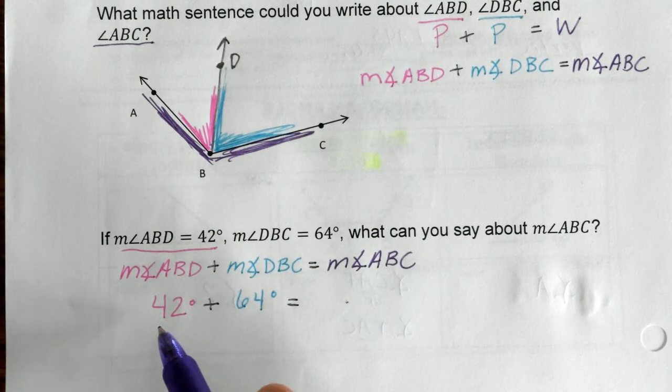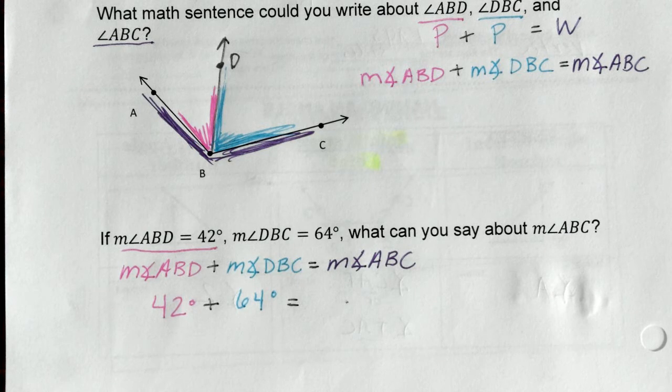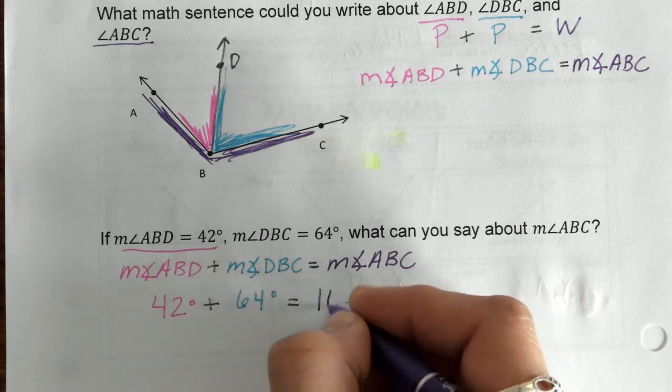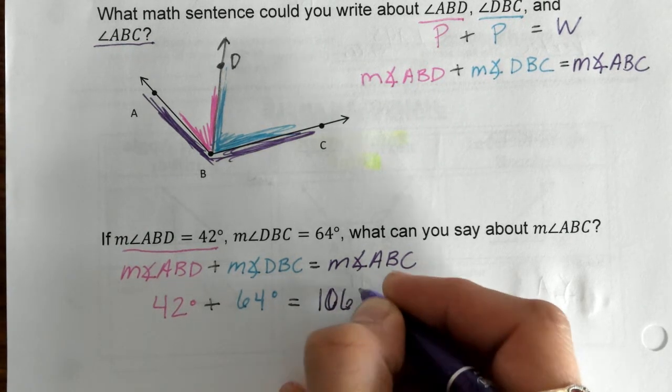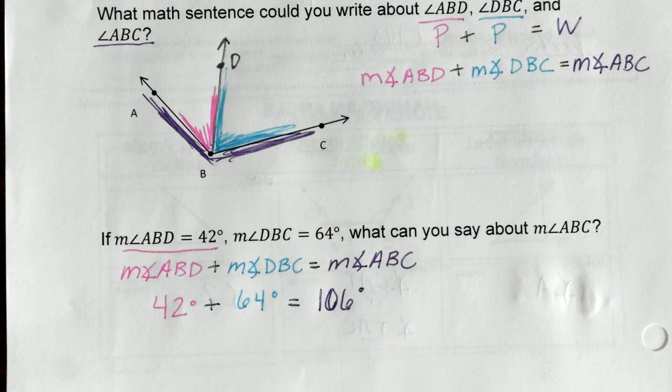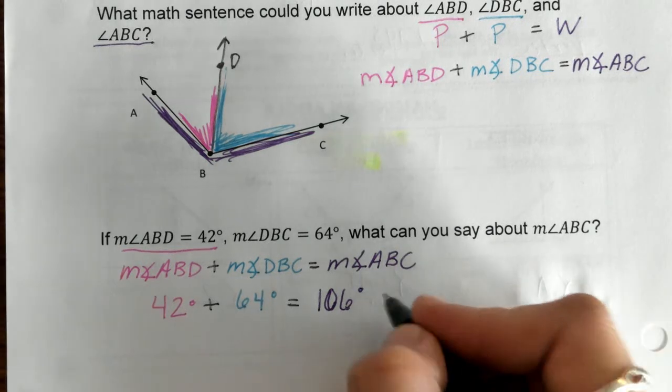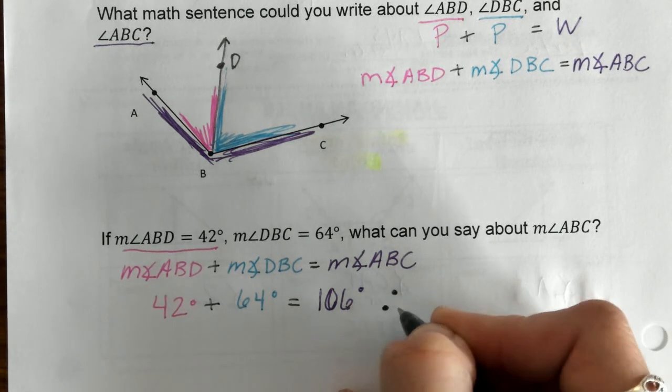Anybody off the top of their head know what 42 plus 64 is? Good, 106 degrees. Even though it said, what can you say about the measurement of angle ABC, I want to add in something else. Because we were talking about classifying and naming. So again, these three dots I'm going to write just mean therefore.